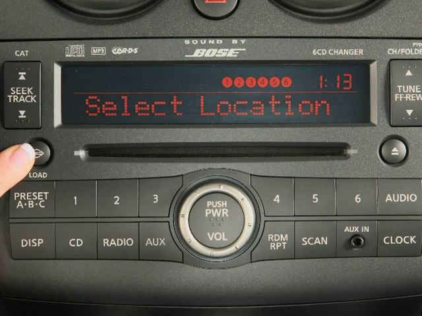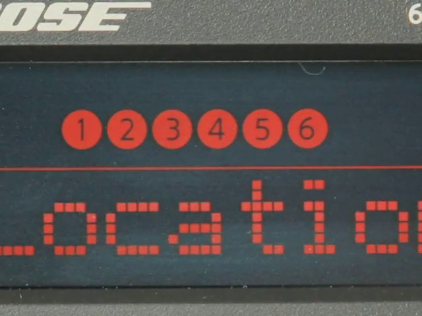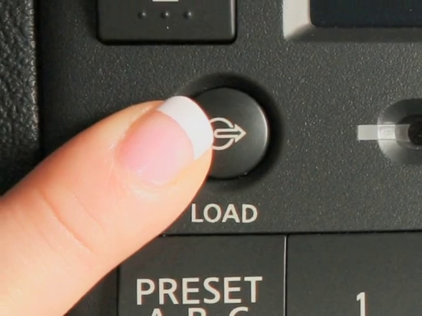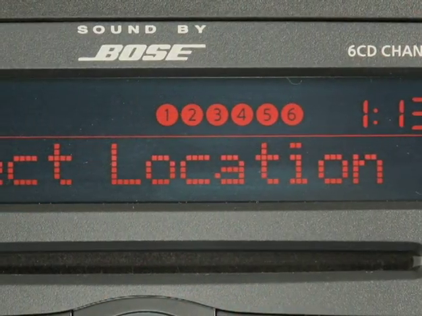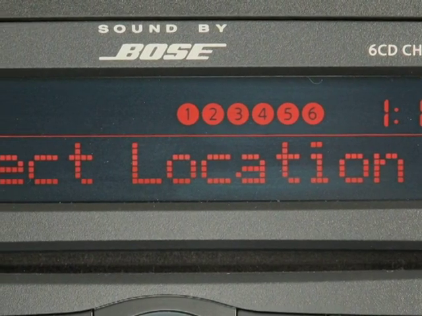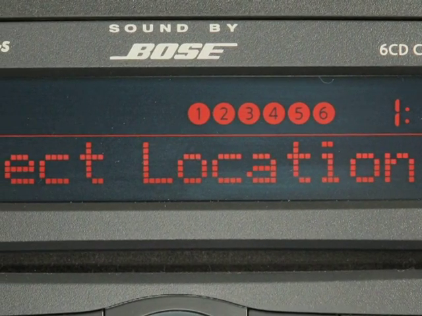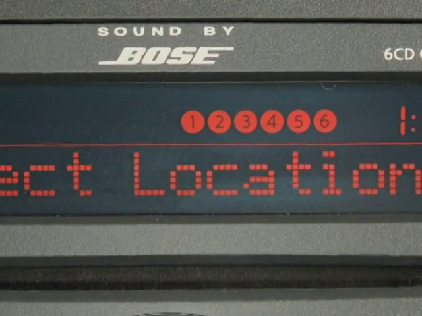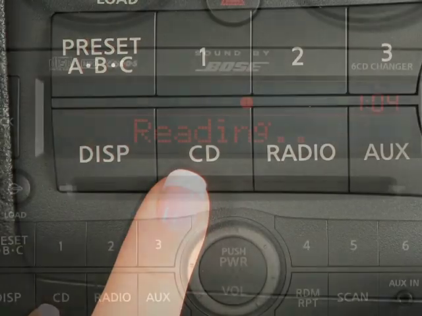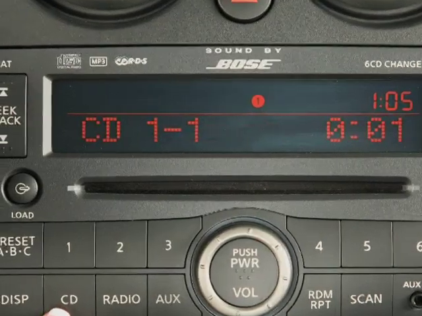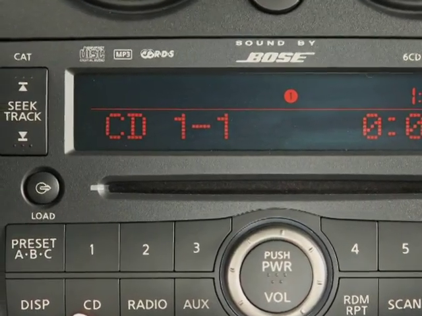With your 6-disc changer, you can load up to 6 CDs for playback. Press and hold the load button for more than 1.5 seconds. You'll see the slot numbers 1 through 6 light up on the display as the CDs finish loading. While playing the radio, if you want to change to CD play, press the CD button. The current disc will start to play.